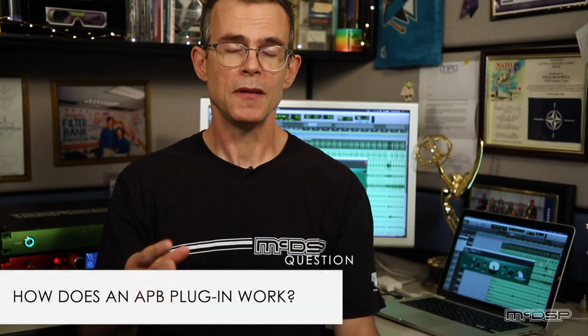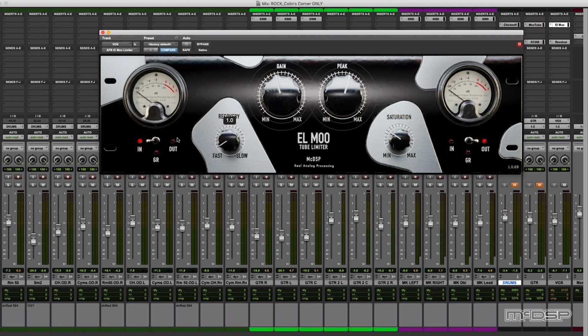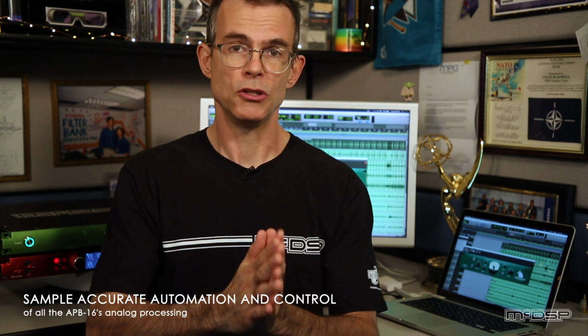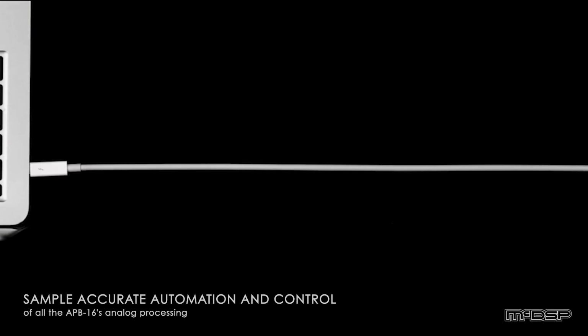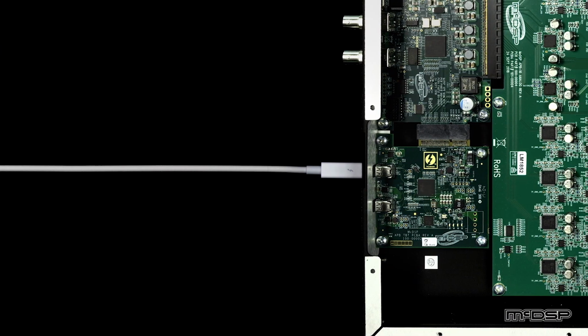How does an APB plugin work? The control signal for the APB plugin is based on what the algorithm is, a compressor, a limiter, or what have you, and where you set all the knobs and controls. What's the threshold? What's the compression ratio? What's the attack and release time? What is the algorithm inside really doing? All this stuff can be combined into a control signal. That control signal is then married to the audio signal, so you have sample accurate control of whatever's going to happen in the APB-16 box, and it goes over a single Thunderbolt cable to the APB-16, wherein the control signal programs the analog components, and the audio signal goes through those analog components, comes out the other side, back to your plugin. Oh yeah, it's that easy.